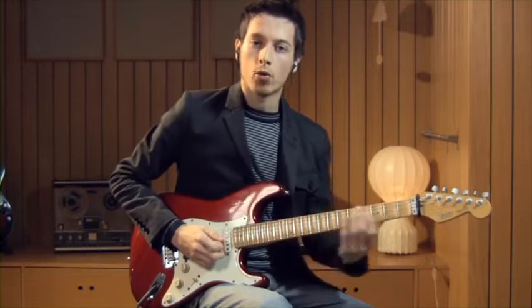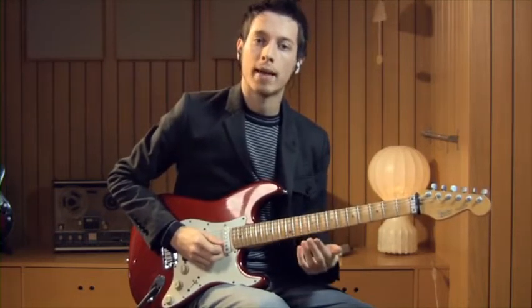Moving chromatically along the neck, we can practice the finger exchange.